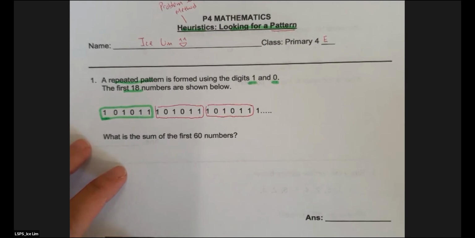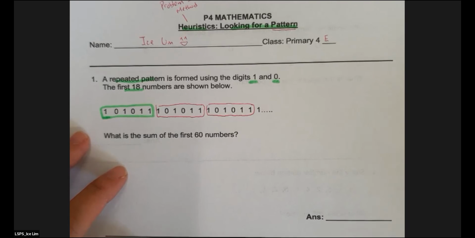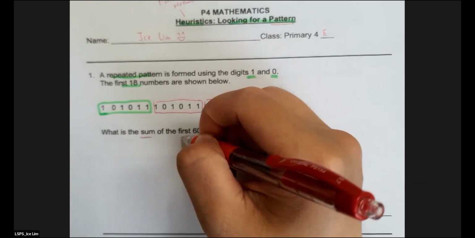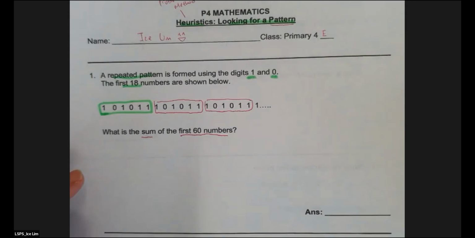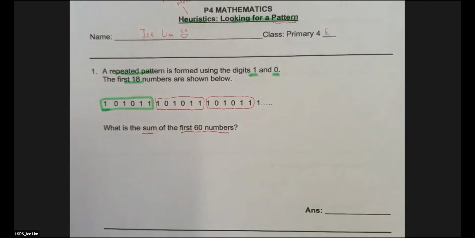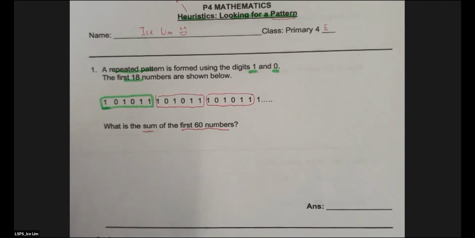The question asks for a difficult one. It says here, what is the sum of the first 60 numbers? Oh no, it's not asking whether it is 1 or 0. It's asking me the sum of all these numbers. 60 of these numbers. Right now, I've got 18 of them. Have you identified the pattern?